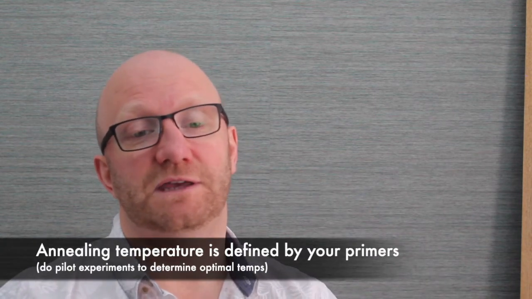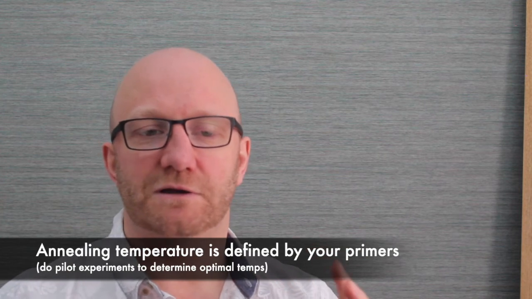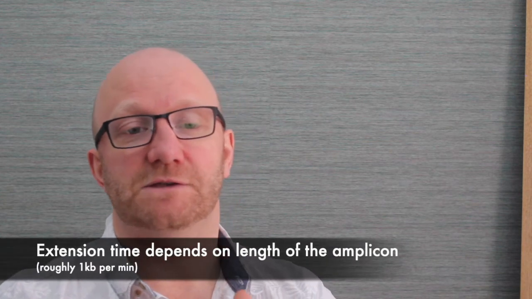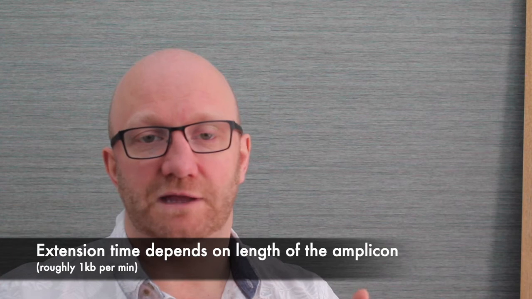You might do this for longer if you're using a long target or have high GC content. Then you drop the temperature to the annealing temperature and you keep it there for about 30 seconds. This allows your primers to bind to their target. And then you raise it to the working temperature of your enzyme, the extension temperature, usually 68 or 72 degrees, and you hold it there for a length of time that depends on the length of your transcript. So it's approximately 1 minute per kilobase of the target. At this point, the Taq does its job, it extends from the primers.